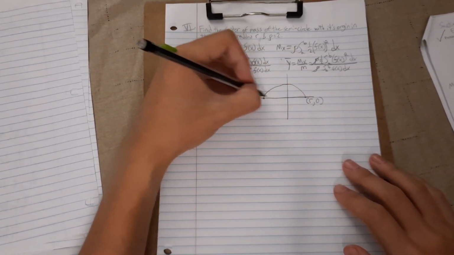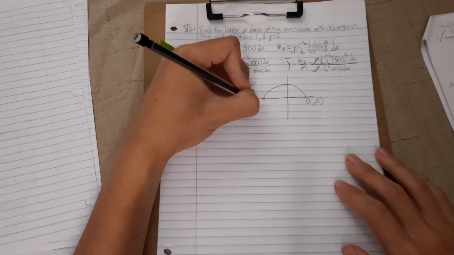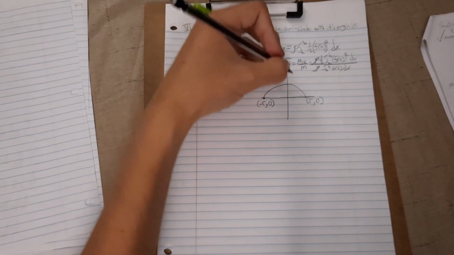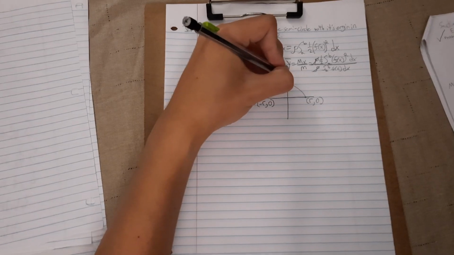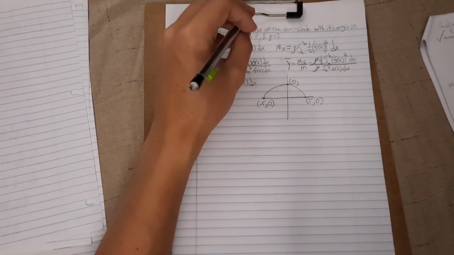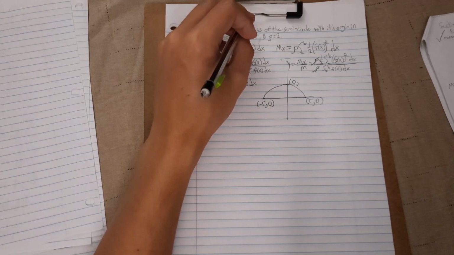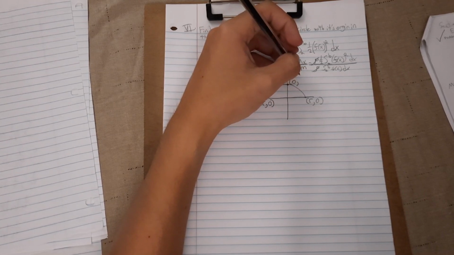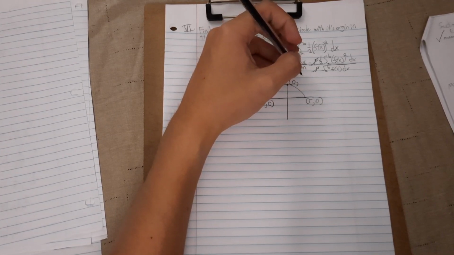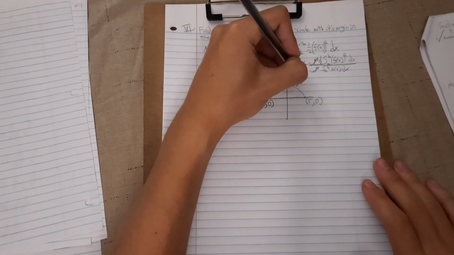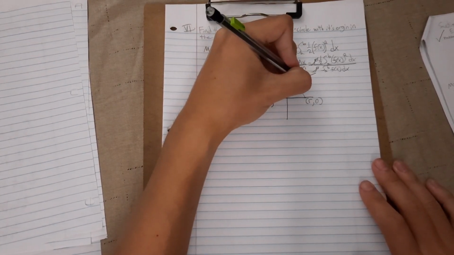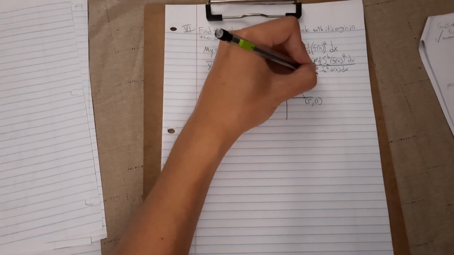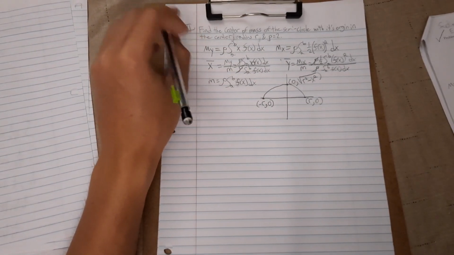And going to quadrant 2 would be negative r, 0. This value here is 0, comma, there's really no easy way to remember this, but it's the square root of r squared minus x squared for the y value on that point.